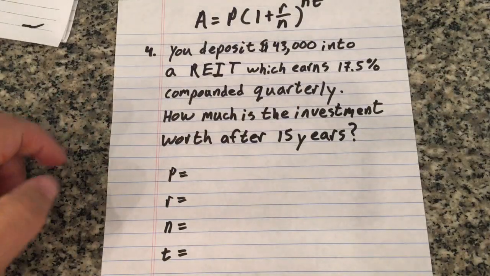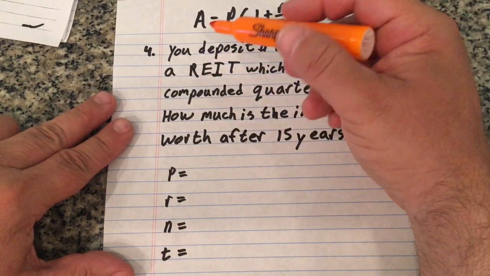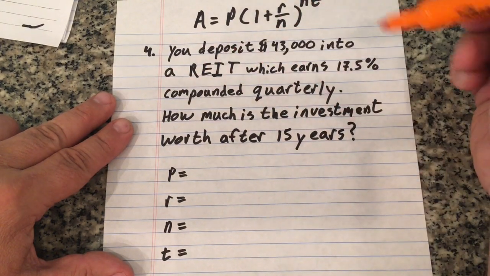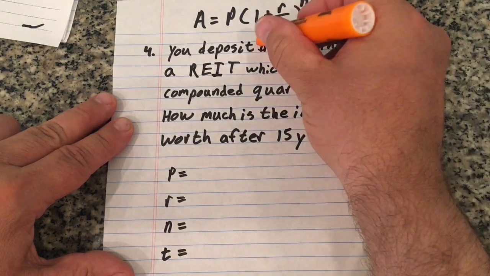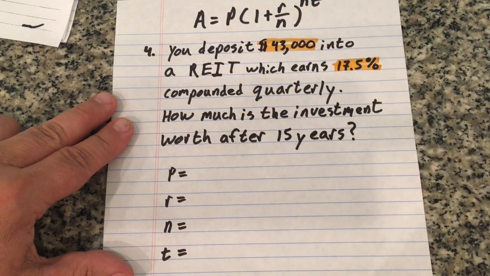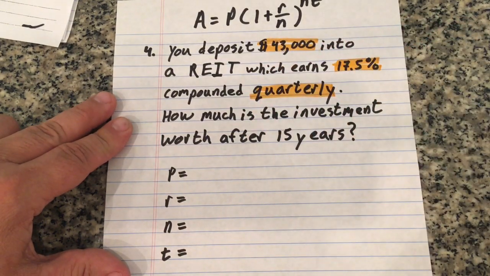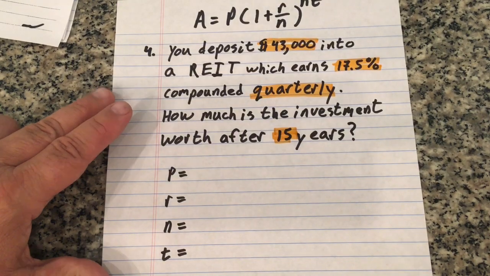All right, you deposit $43,000 into a REIT. That is a real estate investment trust, which earns 17.5%. And yes, that is an actual percentage on these types of investments. Compounded quarterly. That means N is going to equal 4. The years is 15. How much is the investment worth after 15 years?